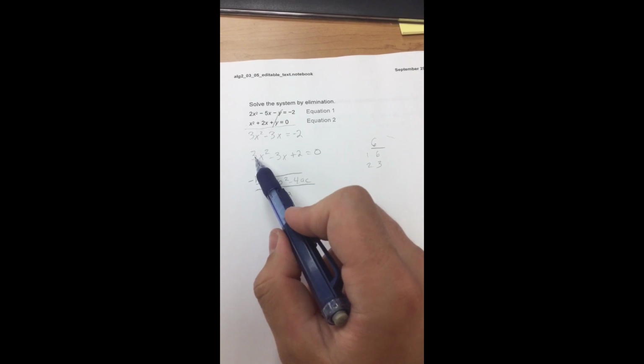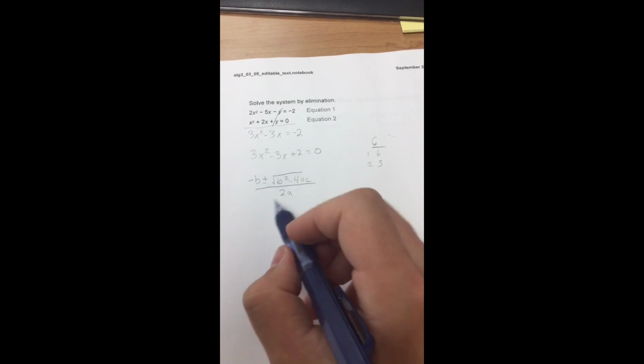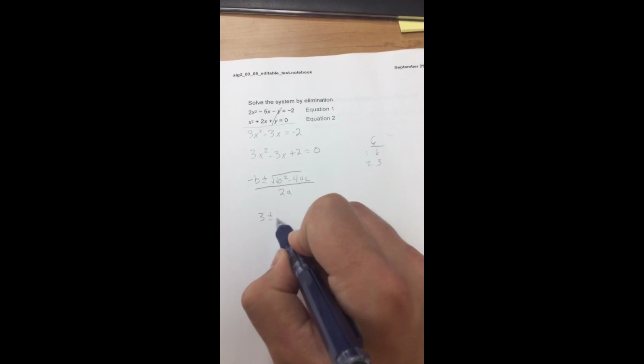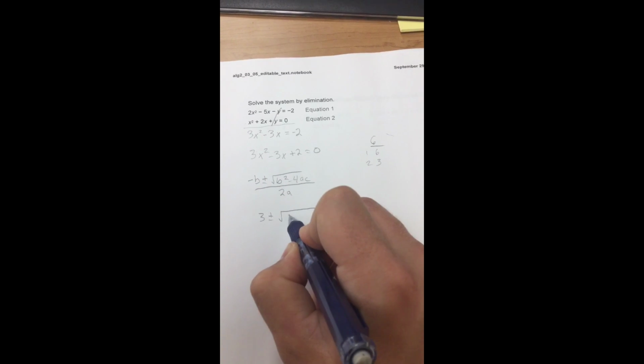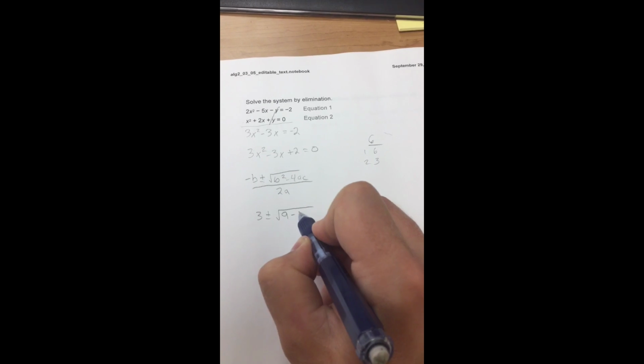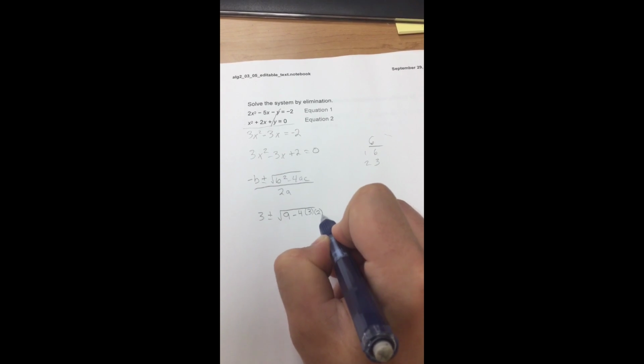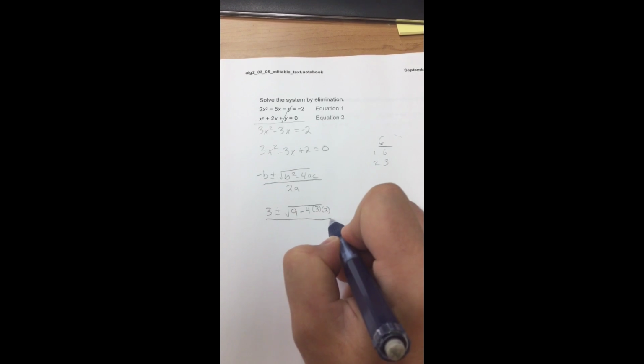All right, so here we go. Negative 3 is my b, so positive 3 plus or minus the square root of 9 minus 4 times 3 times 2, all over 2 times 3, which is 6.